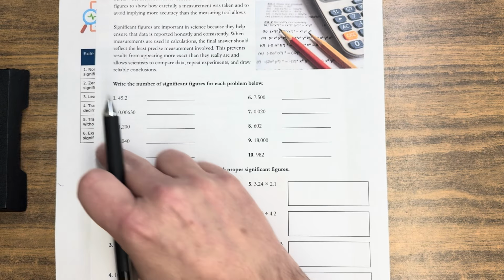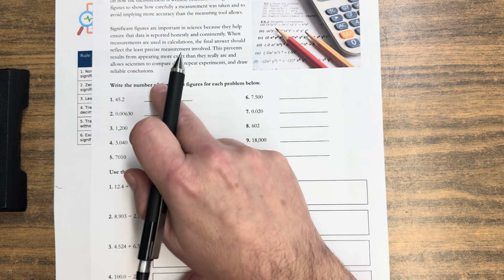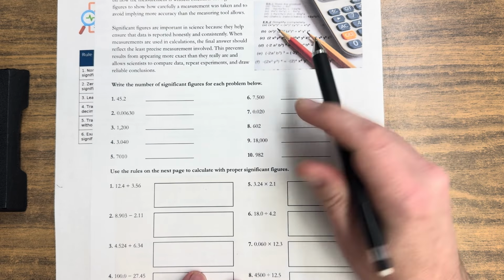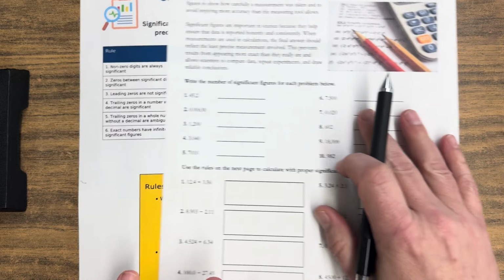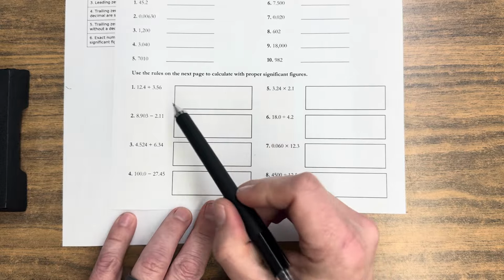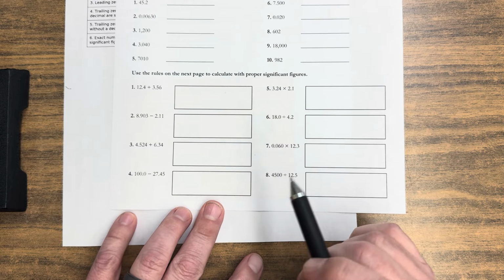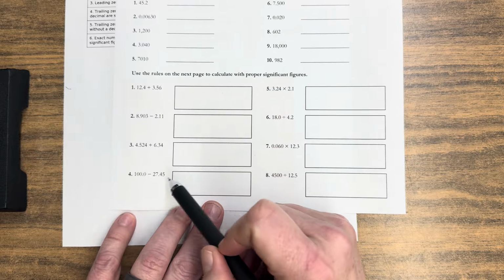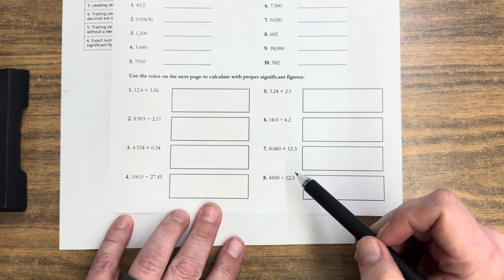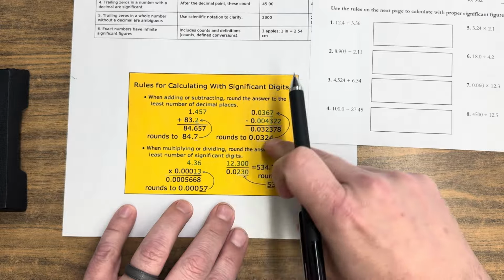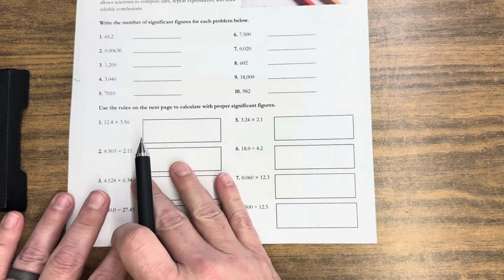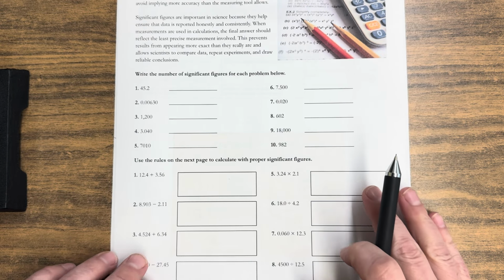In the first section here, we're just counting up how many significant figures are in each number, and there are certain rules we're going to follow. Then down at the bottom, we're going to start doing calculations using significant figures. On this side, addition and subtraction, and on this side, multiplication and division. They also have their own set of rules in the yellow here. So let's get started.